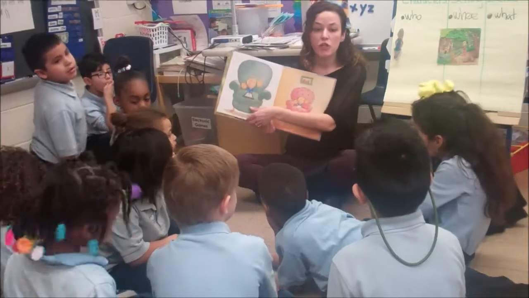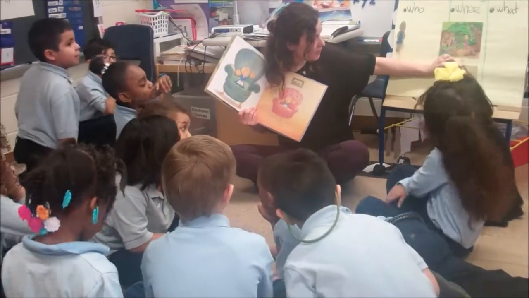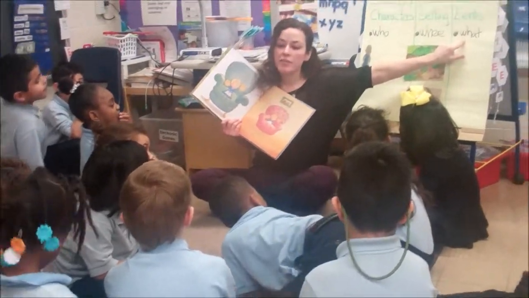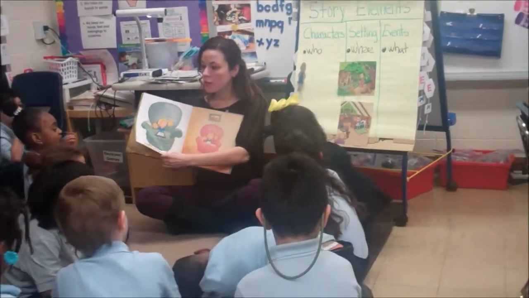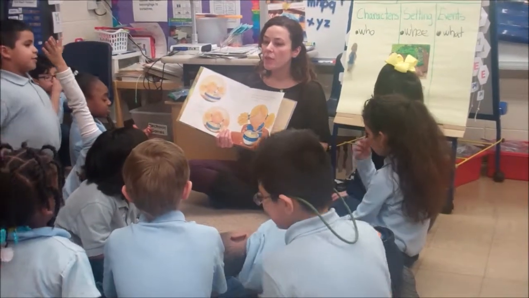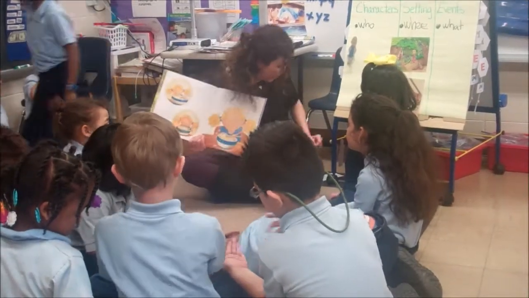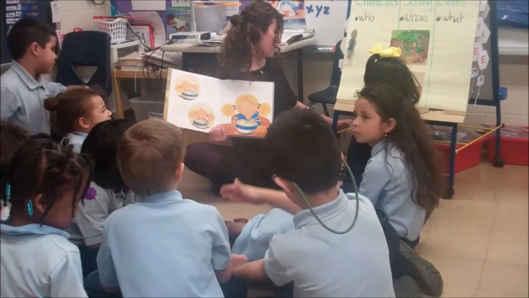Let's look at our picture clues. The Three Little Bears house, right? Right here. All right. What happened first? Remember what happened first? What does she do? Eat the porridge. Raise your hand if you can tell me. What does she do? She ate the porridge, yes. Goldilocks ate the porridge, right?